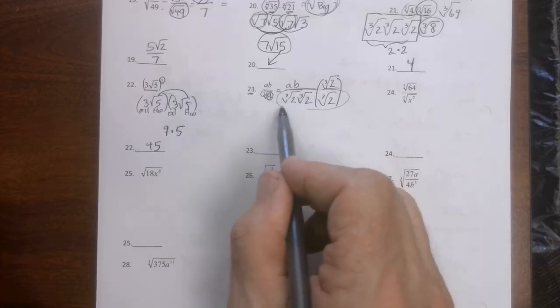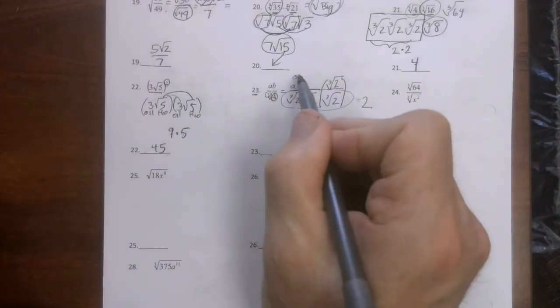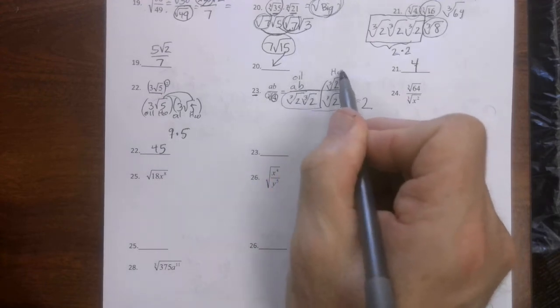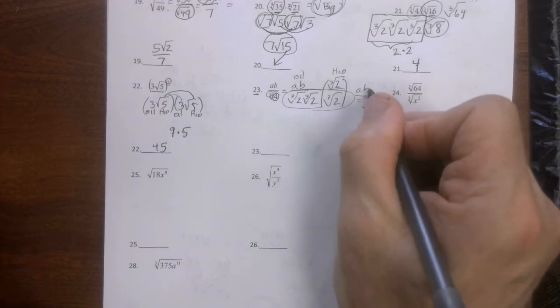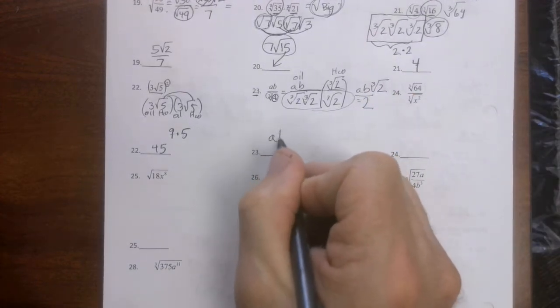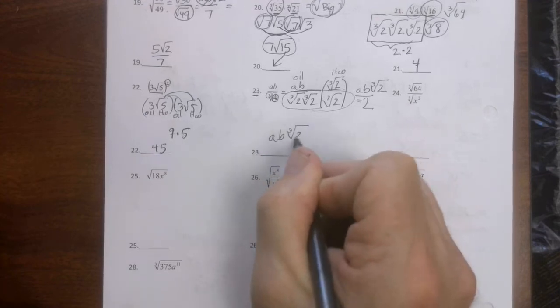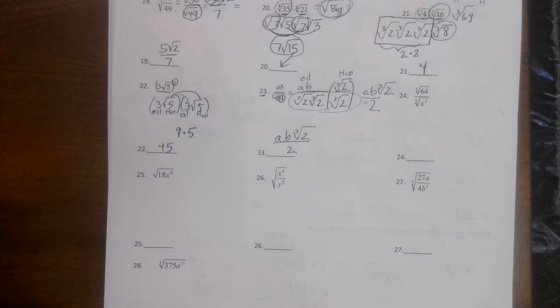What happens to the cubic roots? Roofs fly off. What happens up here? Well, here's my oil and here's my water, so they don't mix. But I'd get AB cubic root of 2. So I'm going to rewrite that down here. AB cubic root of 2 all over 2. And there would be my final answer.